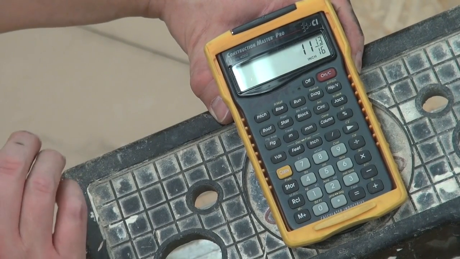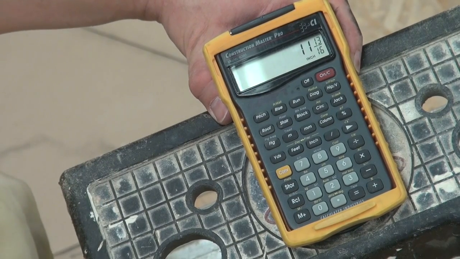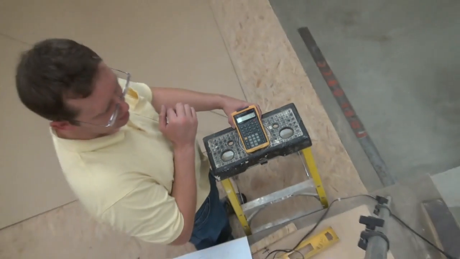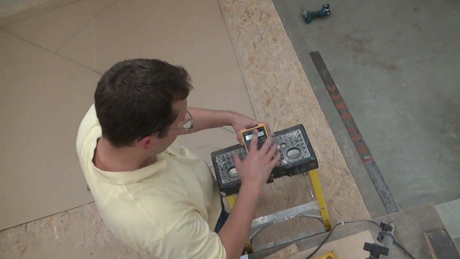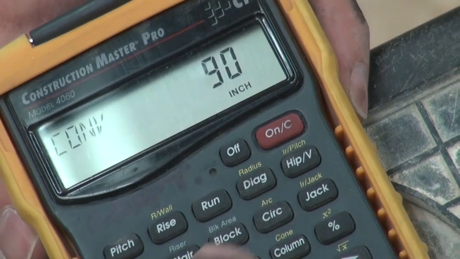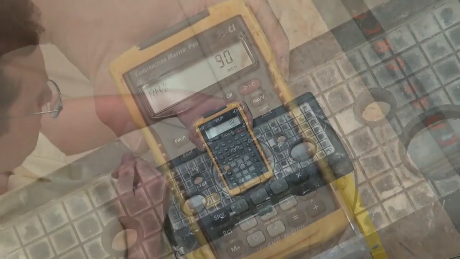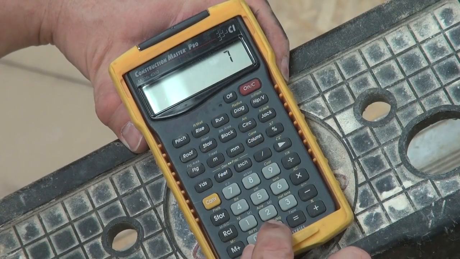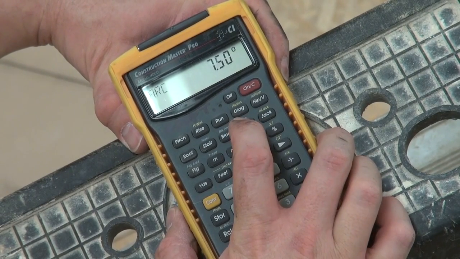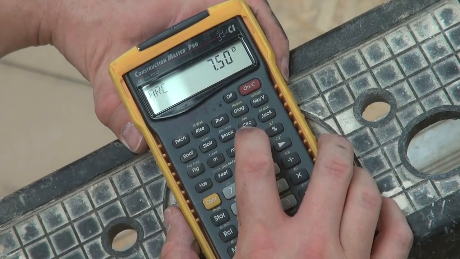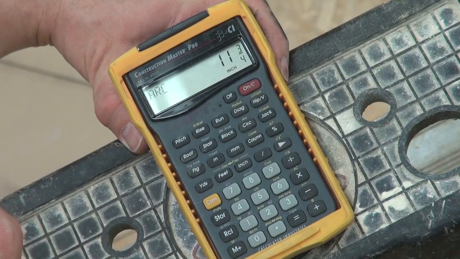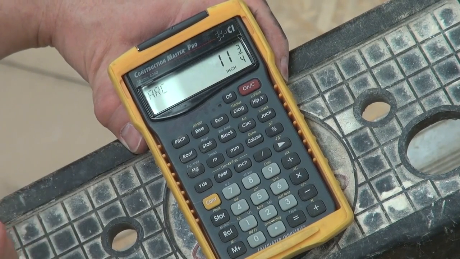To confirm the chord length relative to the arc length, there will be a slight difference. It could be up to a 1/16 of an inch. We'll check it. So again, we'll type in our radius, 90-inch convert diagonal. That's our 90-inch radius. We type in 7.5 convert circle. Okay, 7.5 degree arc, and hit the circle button again. We'll get our arc length of 11 3/4 in this case. So we're about a 1/16 off already.